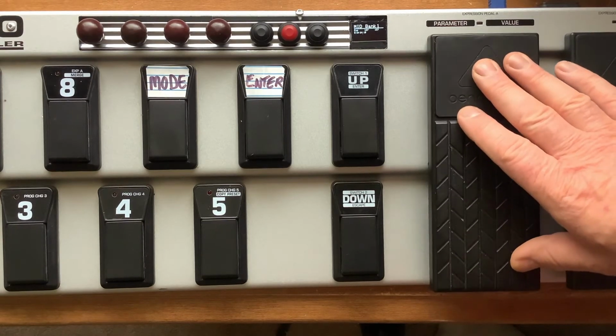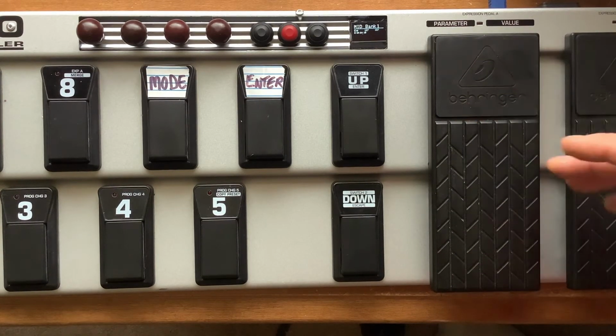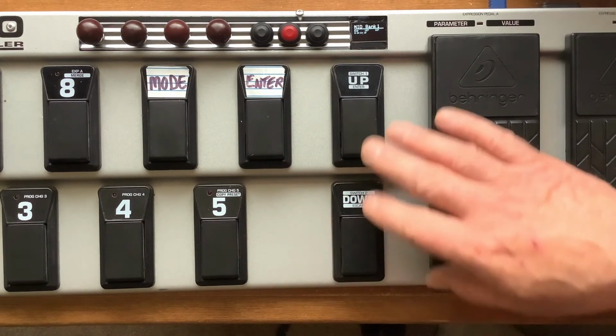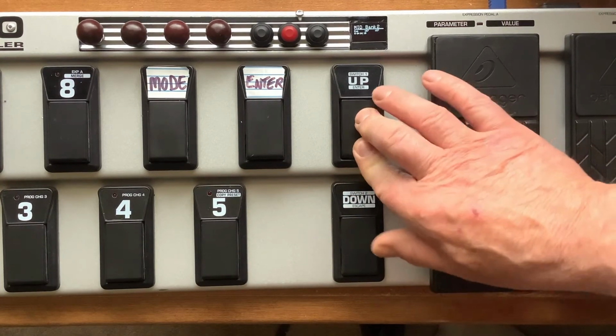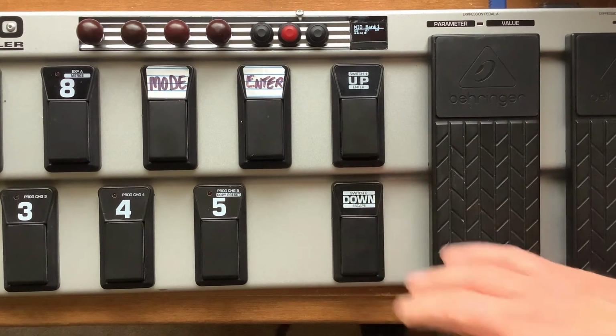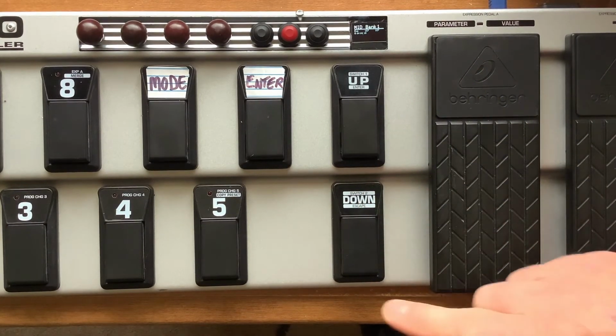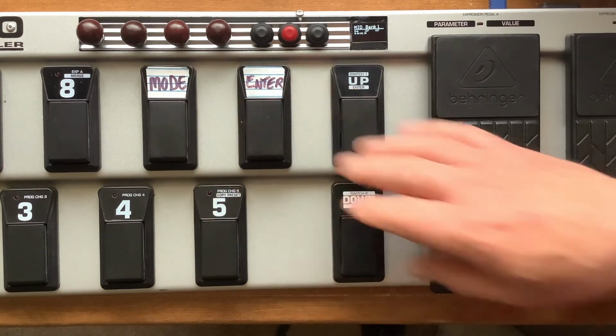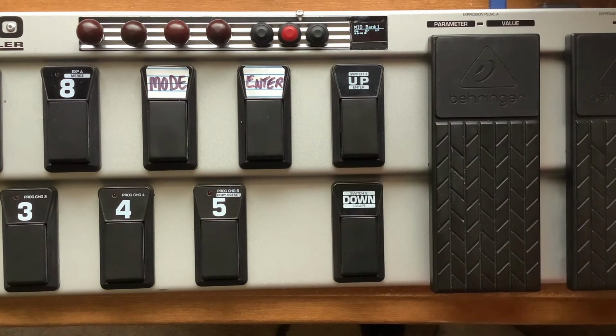However, you can change the limits of that. You could make it go from say 50 to 100 if you didn't want to go from 0 to 127. So it's flexible like that. The whole system has 10 banks. So I can press this to go through the banks, pick a bank. And there are 8 pedals because of course I've used 2 of the ones that would normally be used with an FCB1010 for mode and enter. So I don't have those available, so that's a bit of a limitation compared to how it was originally programmed.